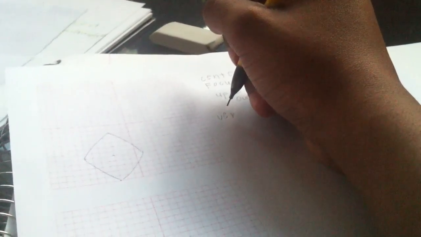And the points on the outside would be your vertices. So our vertices end up being, hope I spell vertices right, -3, -2, -7, -7, 1, -7, and -3, -12.